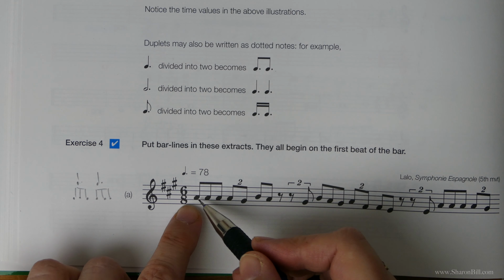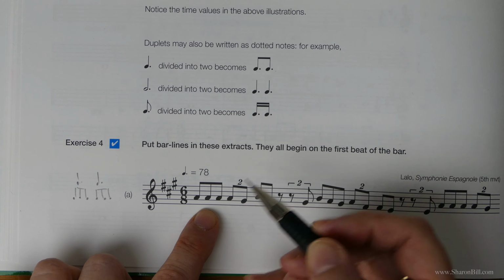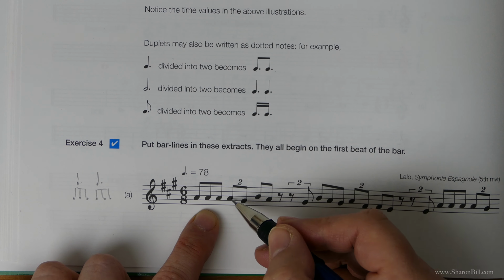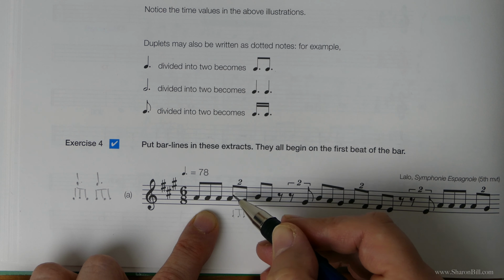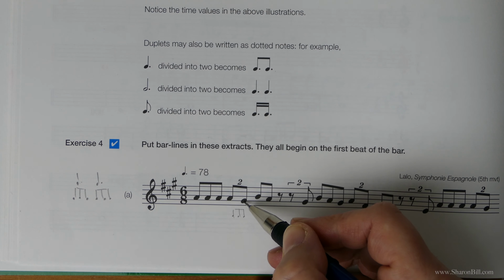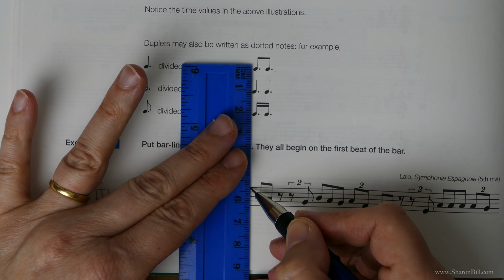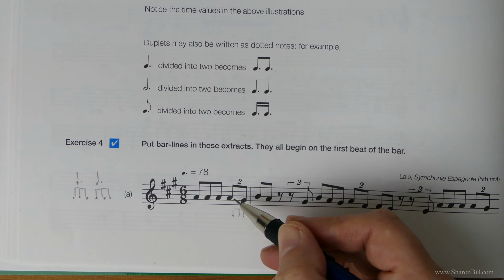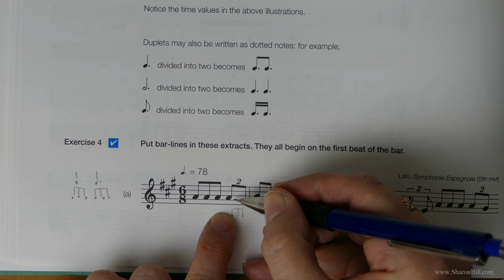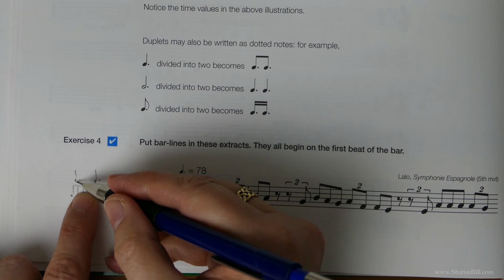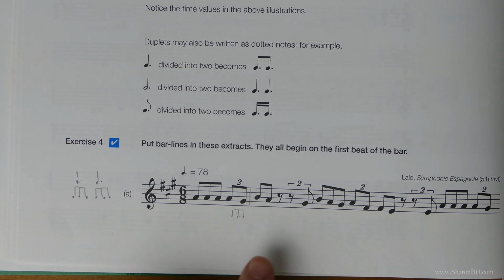And so here we've got 1, 2, 3. However, this duplet stretches these 2 into the time of 3. And so really there's our next group of 3, and that's our bar line. And that's literally what it does. It just stretches the timing. So in performance terms, you'd just take a little bit longer over there to fill the dotted crotchet beat.